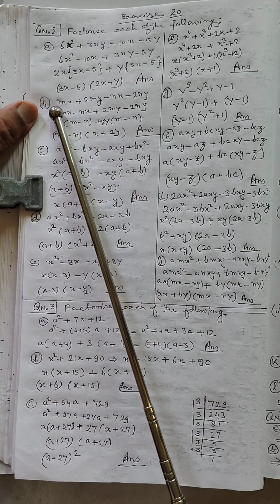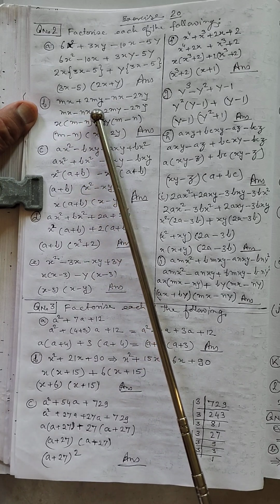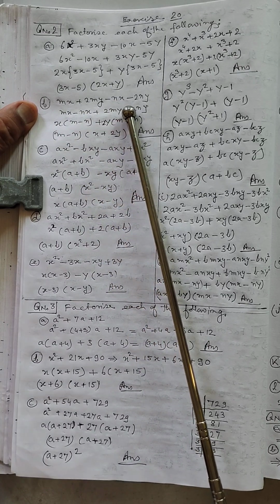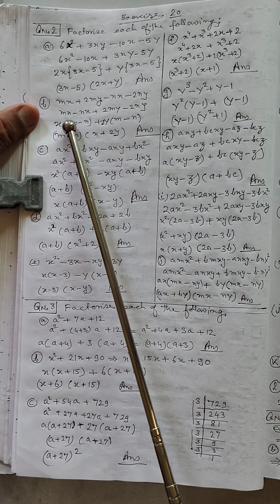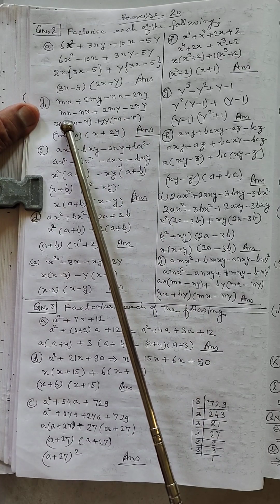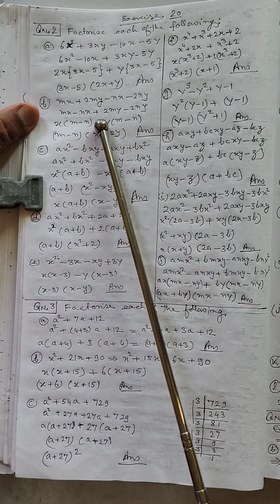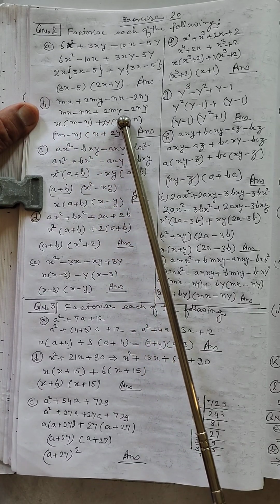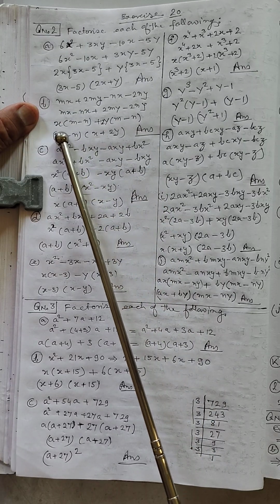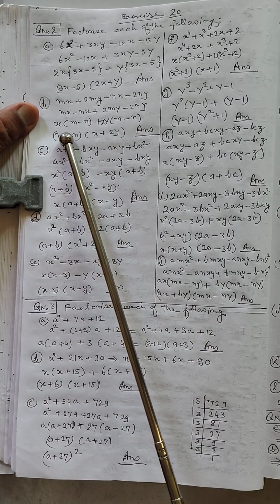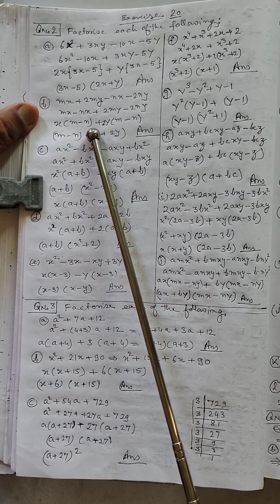Now come to b part, that is mx plus 2my minus nx minus 2ny. Here we have arranged it like this: mx minus nx plus 2my minus 2ny. From these two terms we can take x common. After taking x common, we are having m minus n, bracket closed.